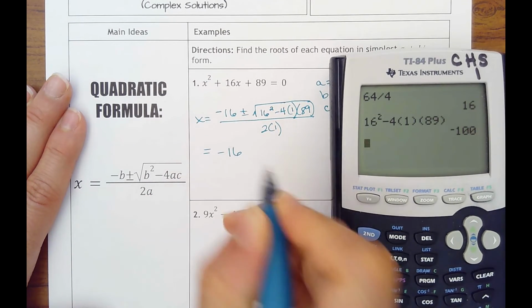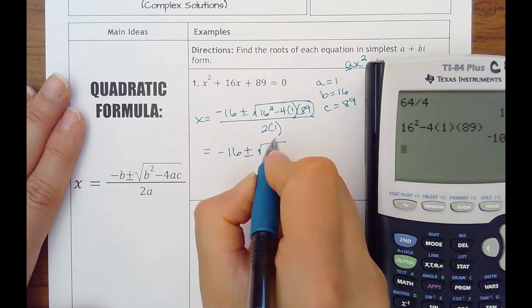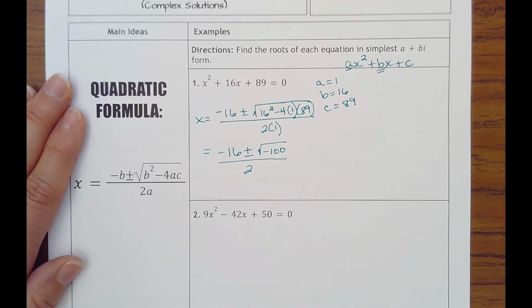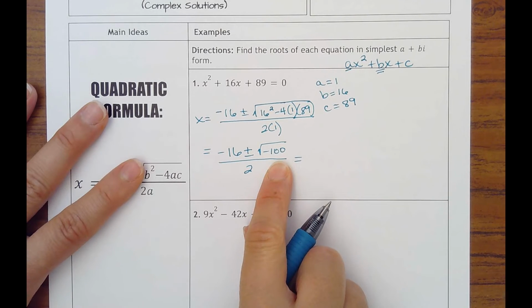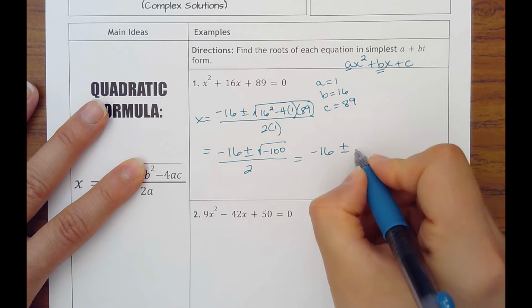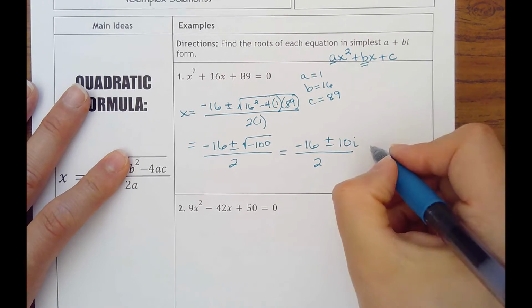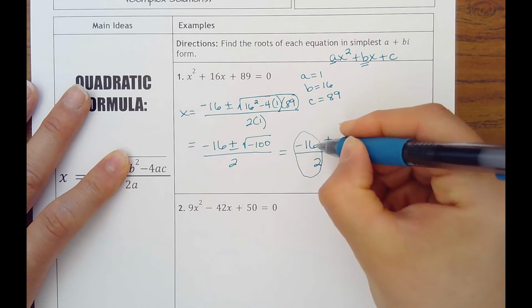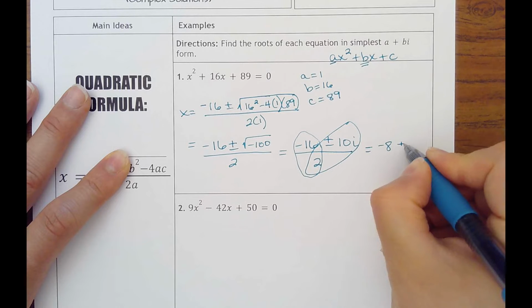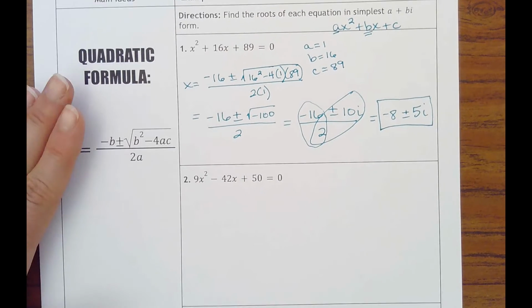Getting a negative under the square root tells me right there that this is going to get a complex or imaginary solution. And then 2 times 1, of course, is 2. So what I'm going to do from here is, since that is a perfect square, I'll have negative 16 plus or minus square root of 100 is 10. So this would be 10i over 2. Then we need to separate this into two fractions. So I have negative 16 divided by 2 is negative 8. 10i divided by 2 would be 5i. And those are our solutions.